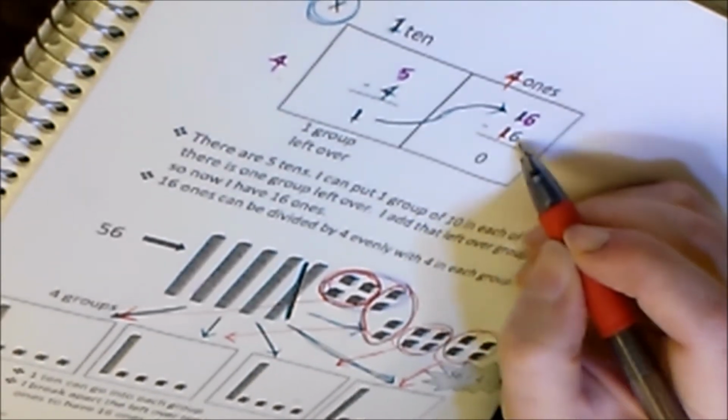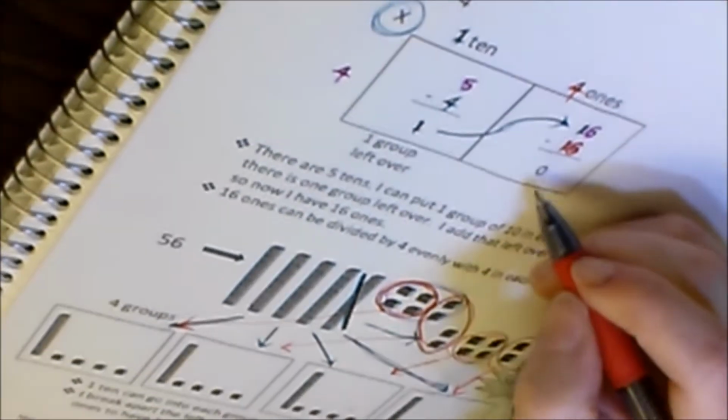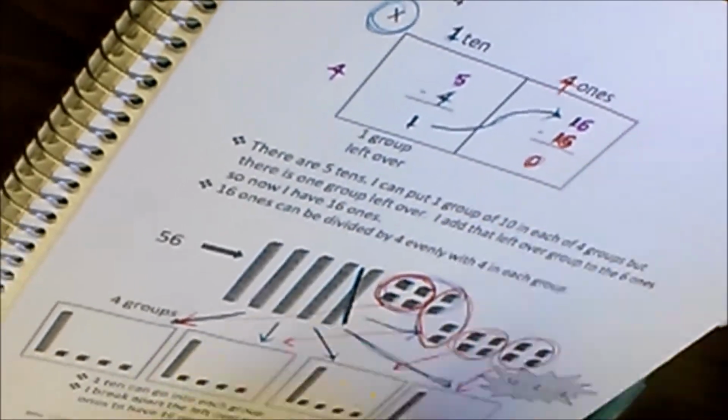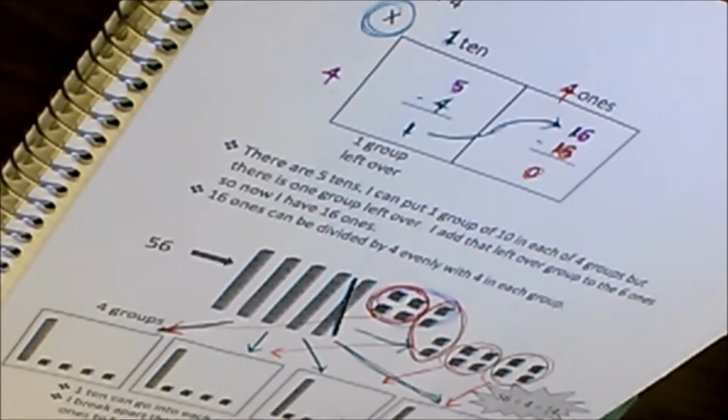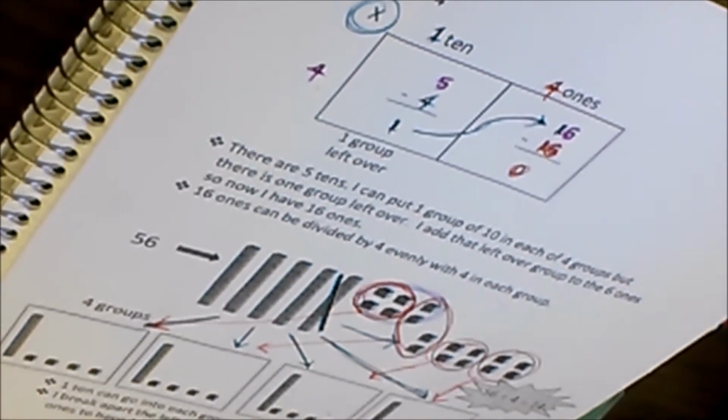So I want you guys to trace over the 16 with that third color. And 16 minus 16 is 0. So we have no cookies left over. Okay, so when you look down here, it's the same thing. You guys are going to end up with 14 in each group.